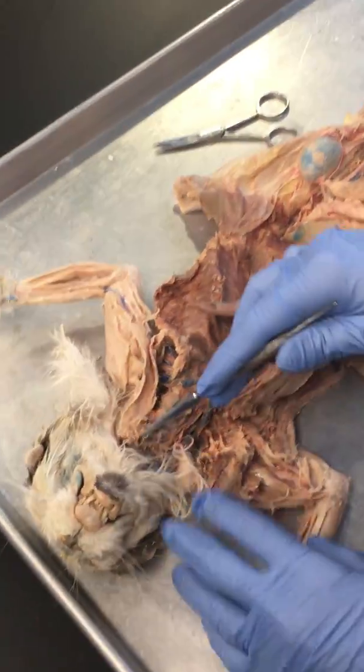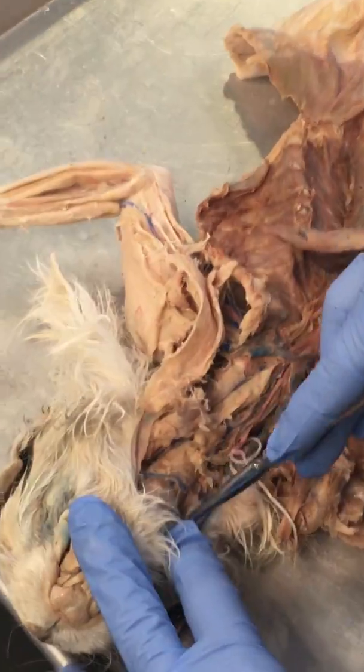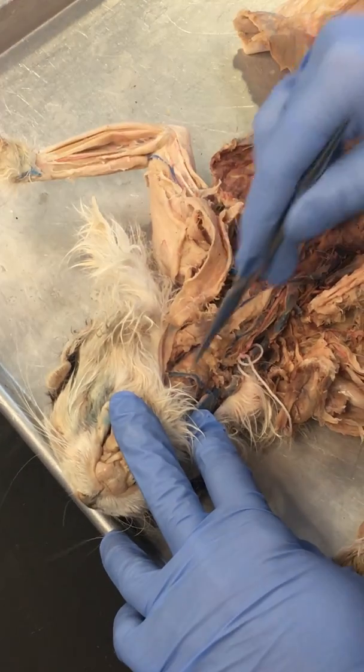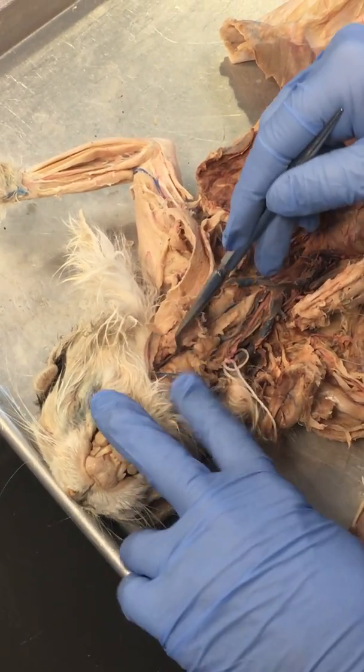Lingual arteries, we're not going to go up into the neck, or up into the base of the throat region, the pharyngeal region.